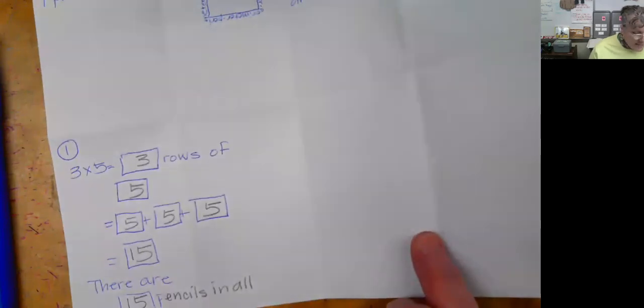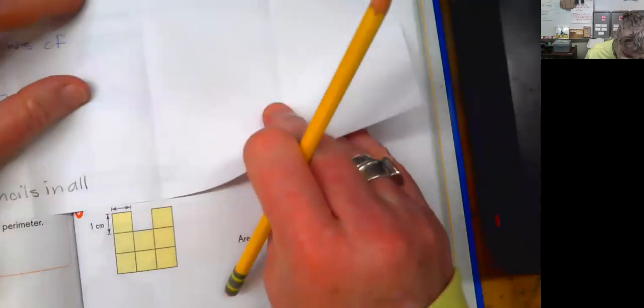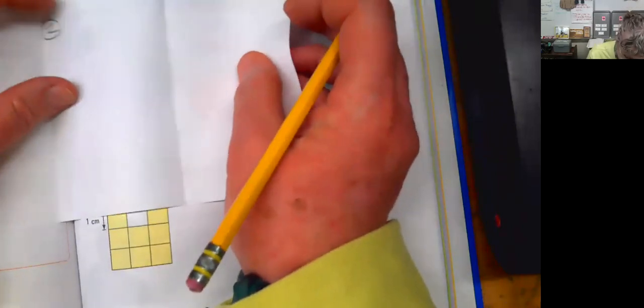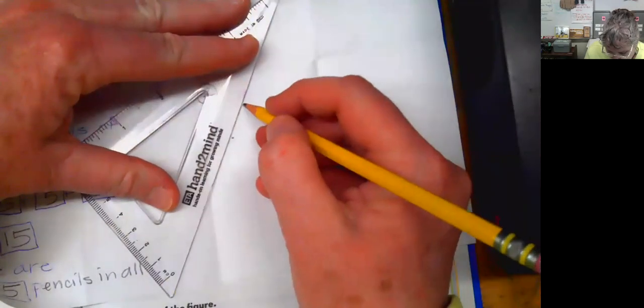All right. Number 2 is asking us to trace the figures that are in your book. So I'm going to try to do that right here. What I'm going to do is trace them and then clean them up with a ruler. So this is number 2. I have a shape that goes from here to there. And then I'm going to use my drawing triangle without drawing it in the book.